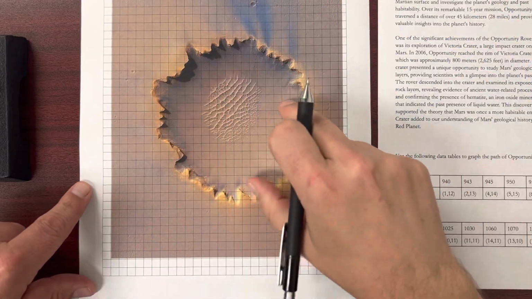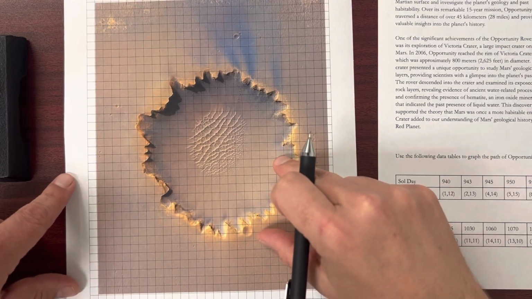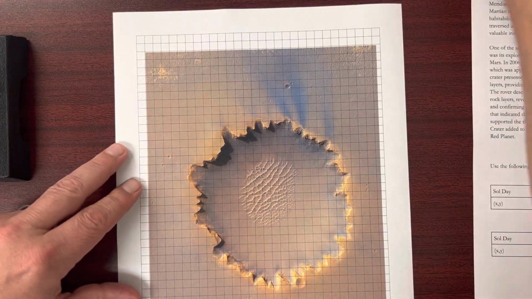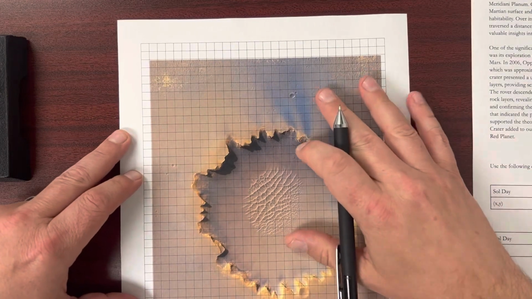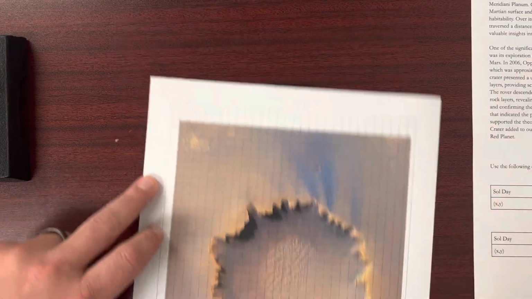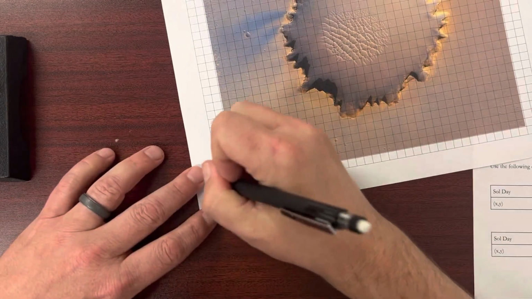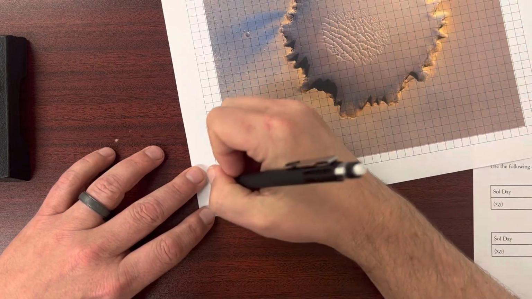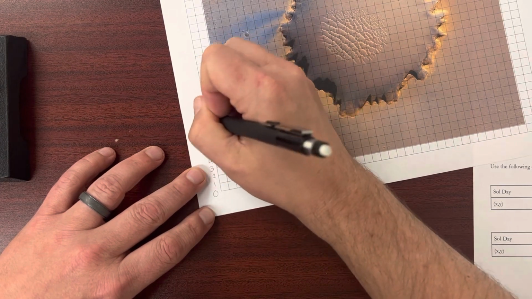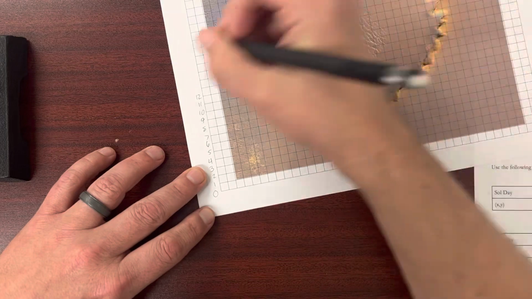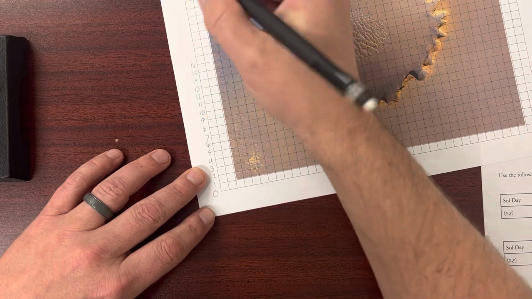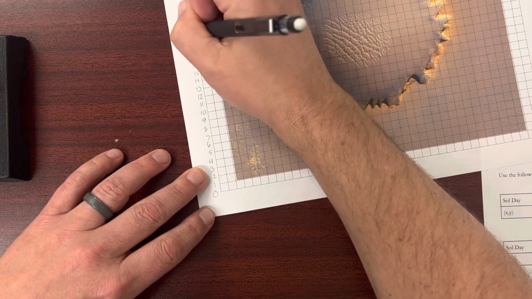I have a blown up image of that crater here, Victoria Crater, with a grid over it. So first thing we need to do, this is different than what we've done in the past. For our x coordinates, so we're going across this way, that's our x coordinate, we're going to start at 0 and just increase by ones. 0, 1, 2, 3, 4, 5, 6, 7, 8, 9, 10, 11, 12, 13, 14, 15, 16, 17, 18, 19, 20.